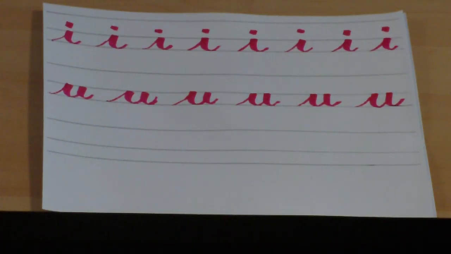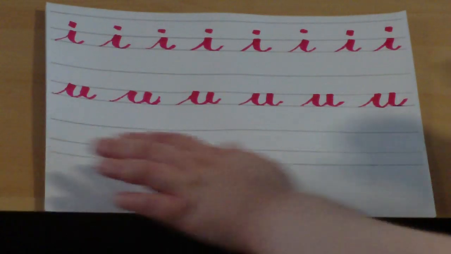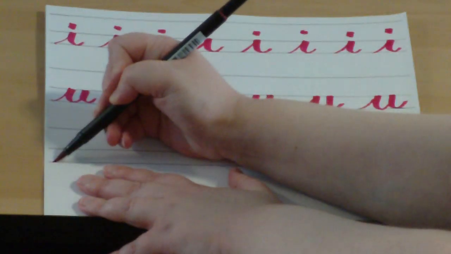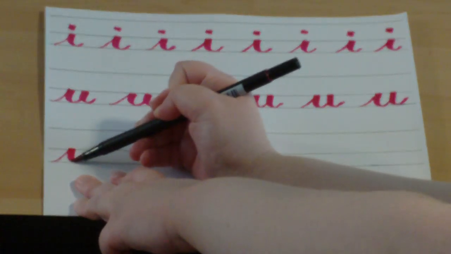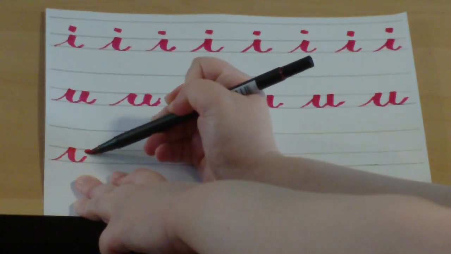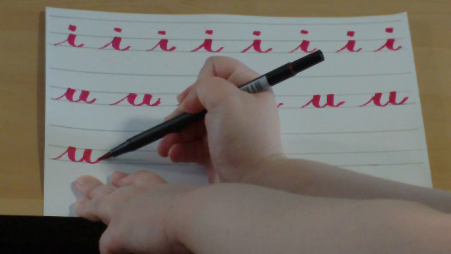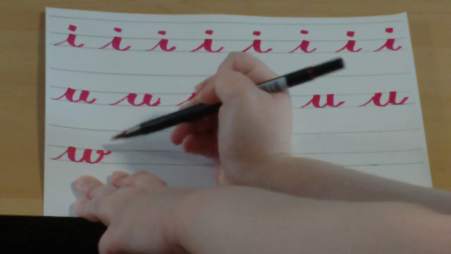Good job, boys and girls. Let's move on to the next lowercase letter, the lowercase letter W. So you're going to start at the baseline, entrance stroke to the waistline, underturn, underturn, but before you go back up to the waistline, make a loop.